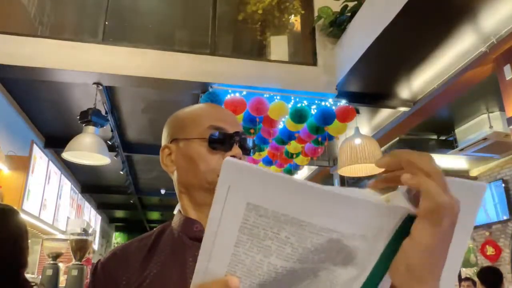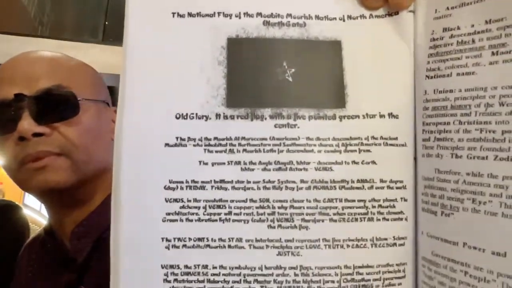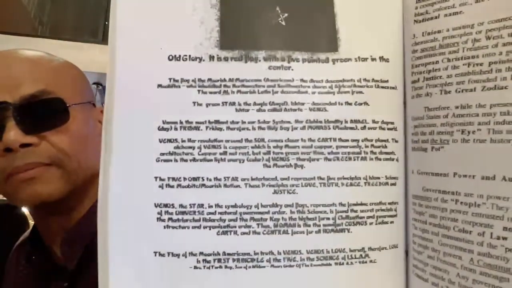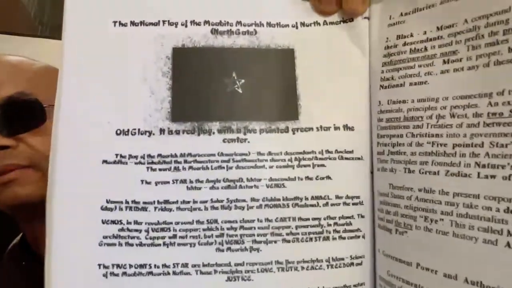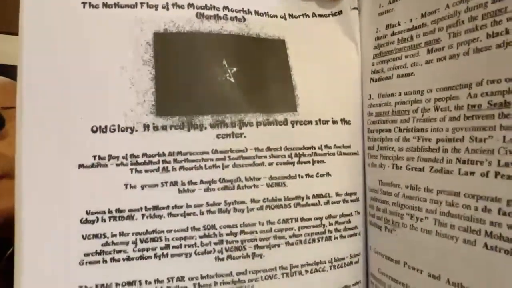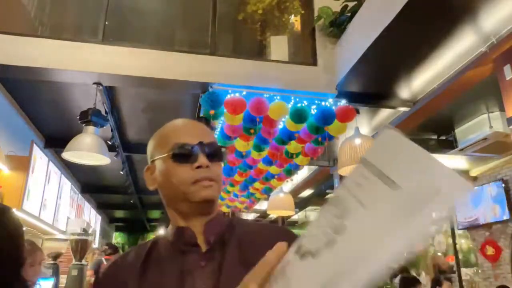So here's Old Glory. Oh, okay. I wish the images were better. But, you know, we got to deal. Whoever wrote this document, hopefully they can find the time to make the images more clear. And of course, there we are.